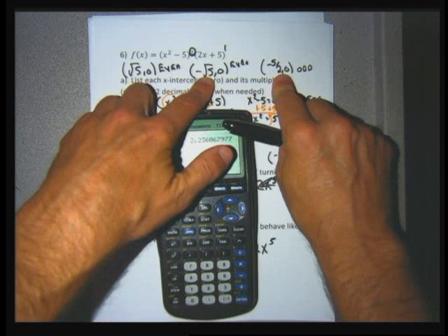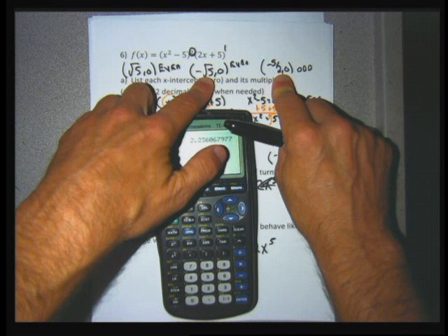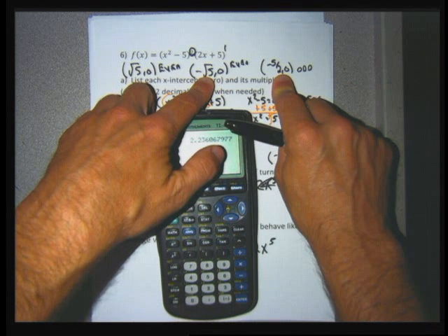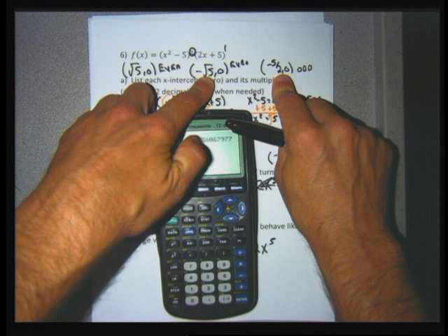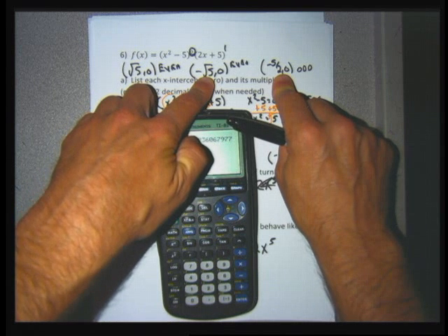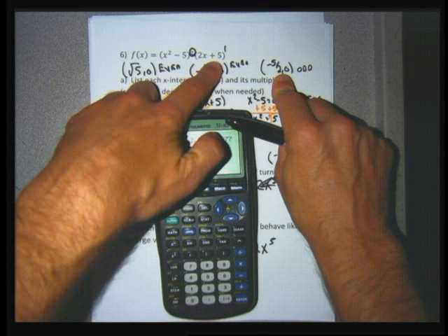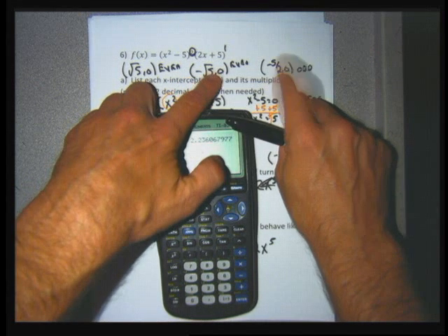These two x-intercepts are going to be really close to each other. And it's going to make it really not good in terms of getting a window. It's going to make me struggle to get the window. I should have made this 2x plus 5 something that had an x-intercept that wasn't so close to that.